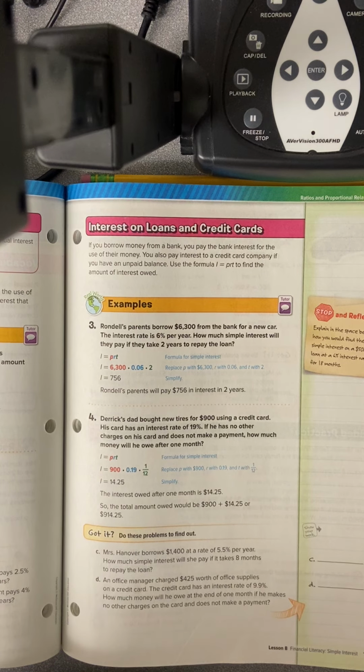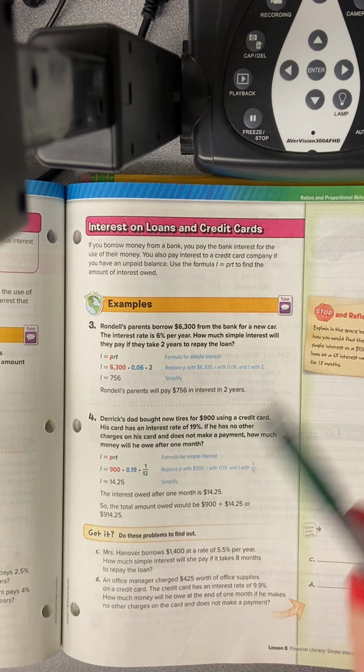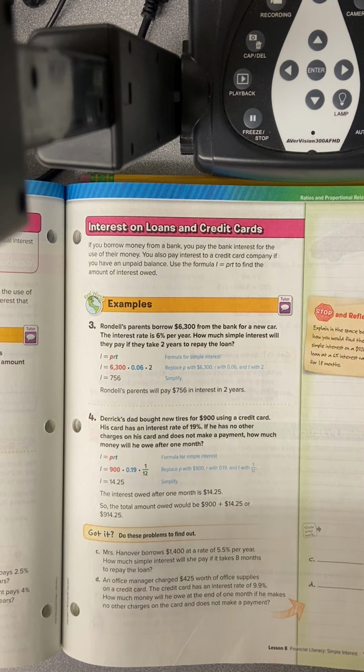So our second part today is on interest on loans and credit cards. We've been talking about the simple interest formula, so we're going to use this now to find interest on loans and credit cards.